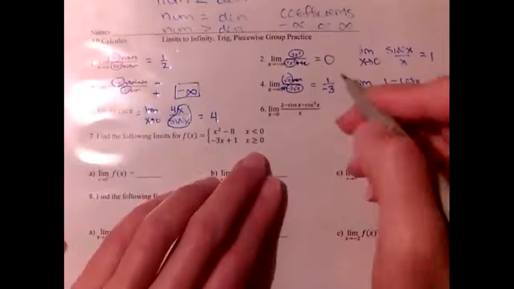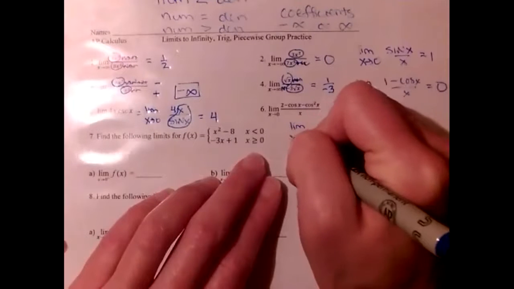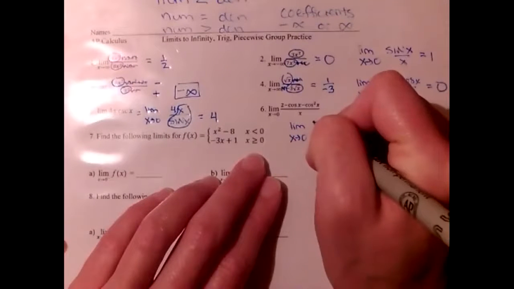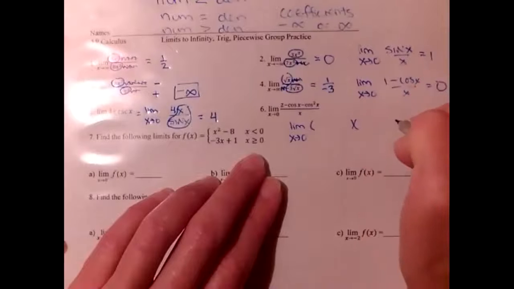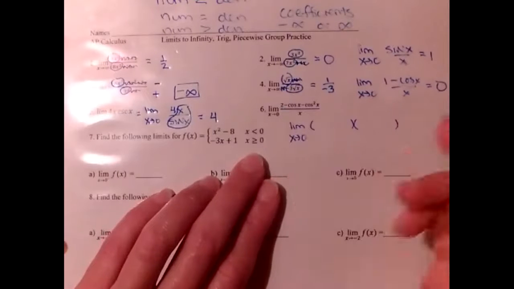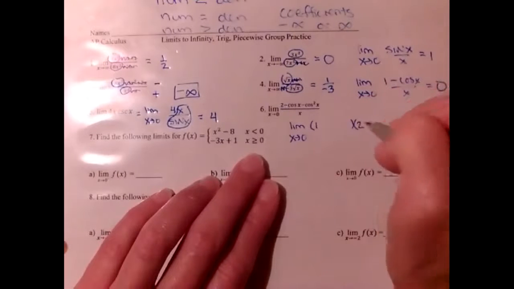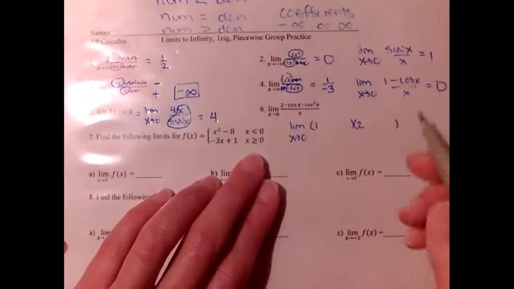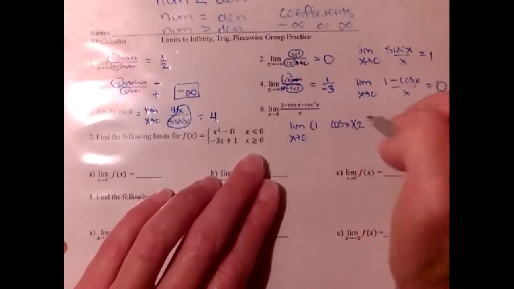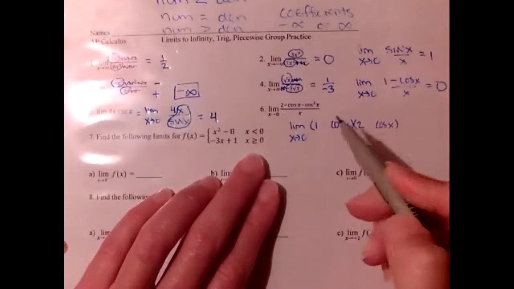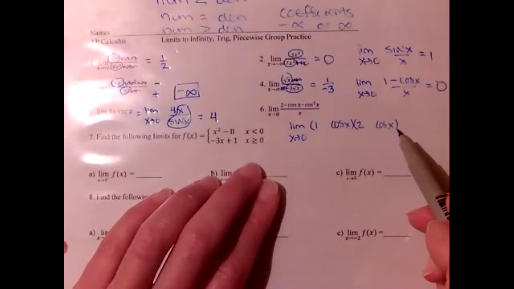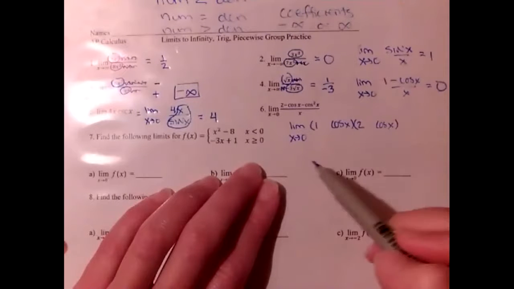And then this one, we have to factor the numerator. It's a trinomial, so it's going to split. 2 is going to split 1 and 2. Cosine squared is going to split cosine and cosine. It's exactly like splitting an x squared. It's just there's a cosine there.